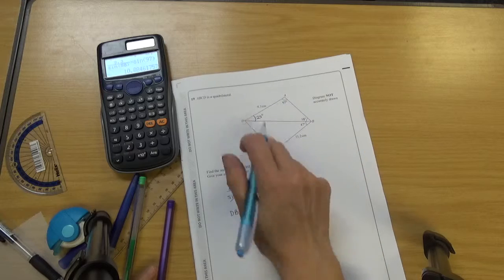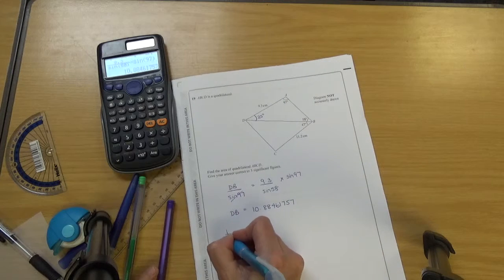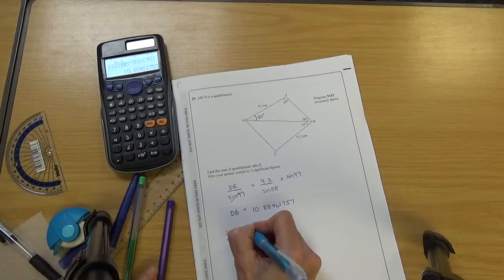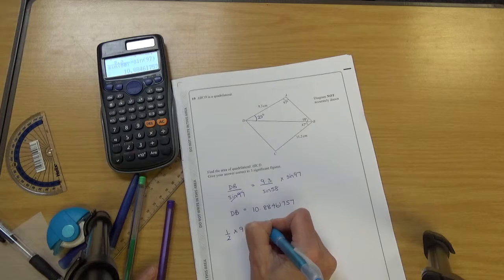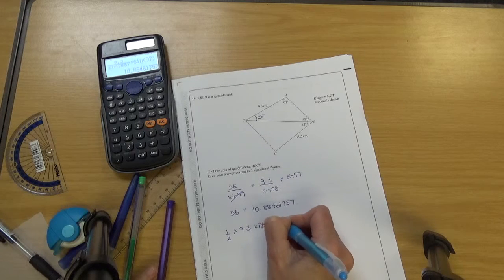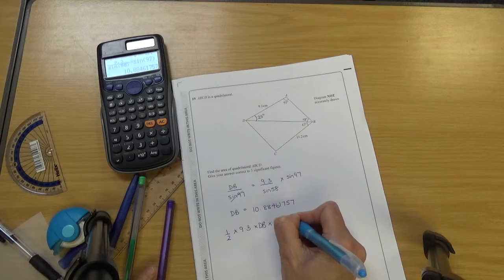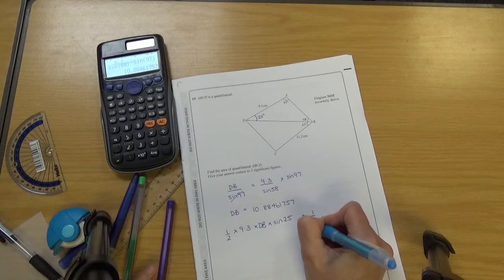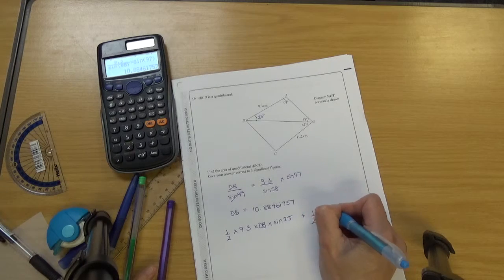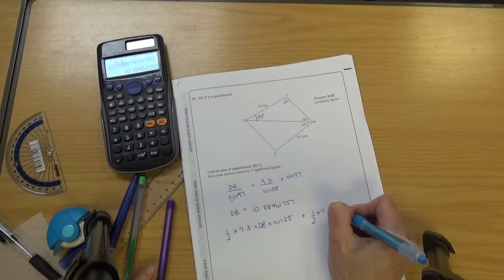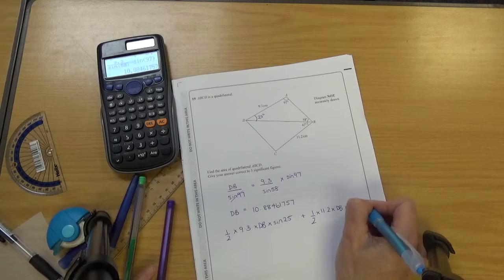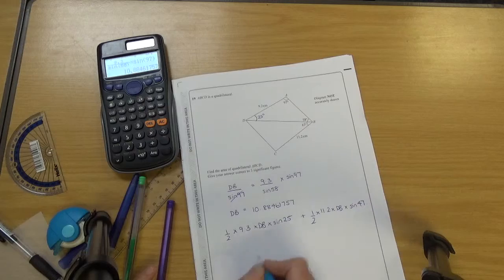Then I can work out the two triangles. The top one is a half times 9.3 times dB times the sine of the angle between them, which is 25. And the bottom triangle is half times 11.2 times dB times the sine of the angle between those two, which is 47.